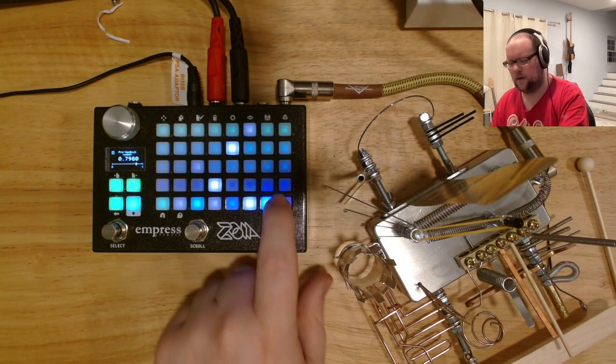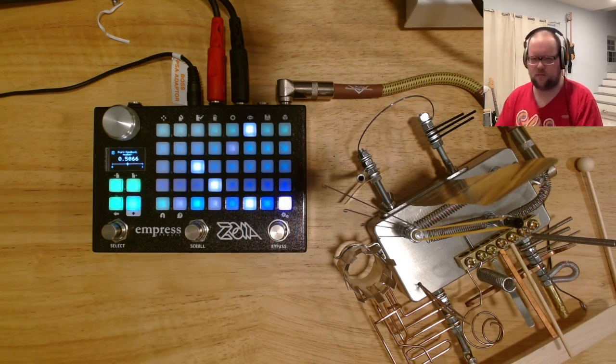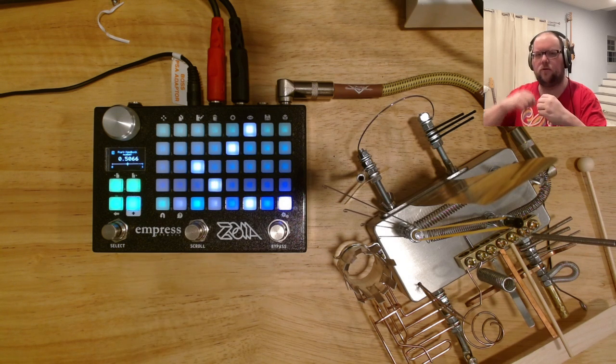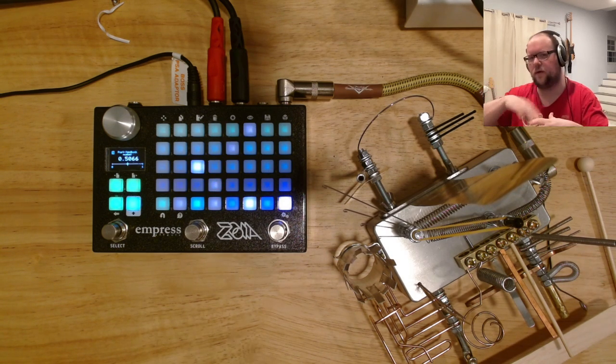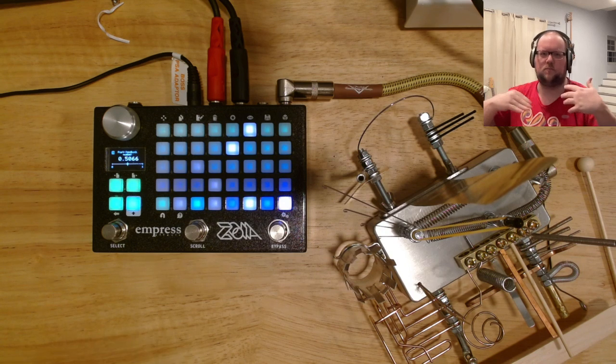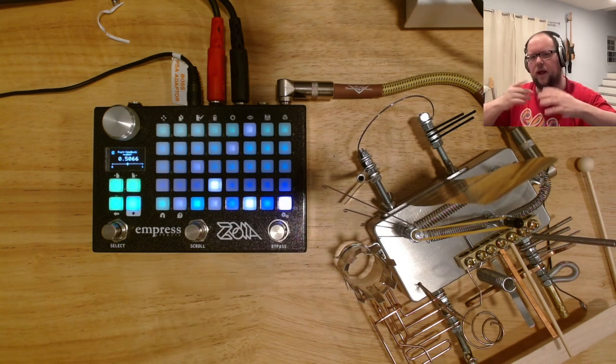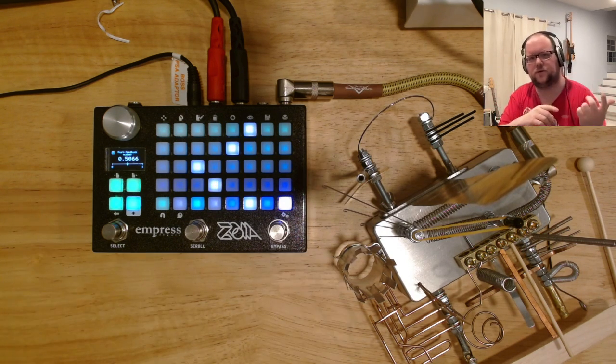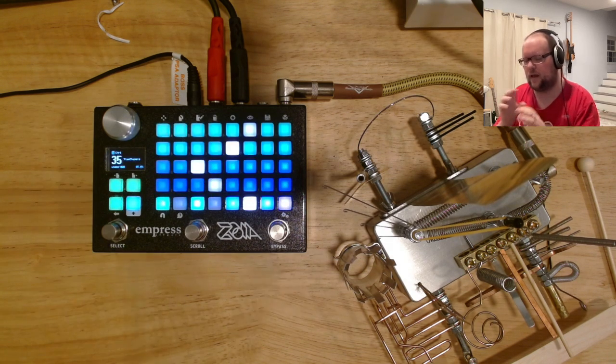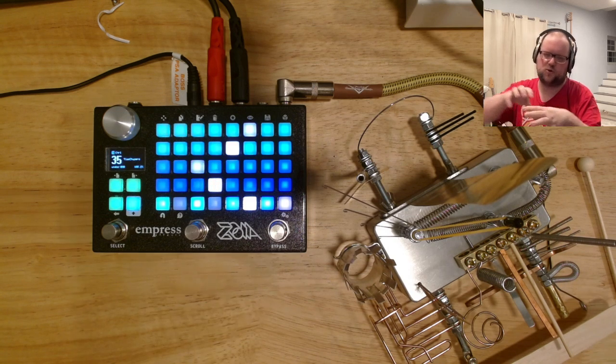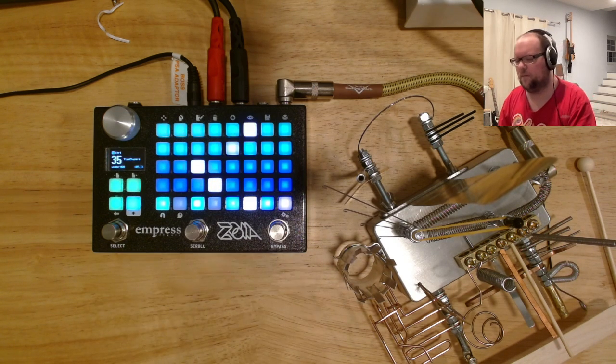And then pre-feedback and post-feedback, which is where the loopers feed back into themselves. So you get those ascending pitch things that happen when a pitched up or pitched down looper feeds into itself, which can add some complexity and some interesting trailing aspects.